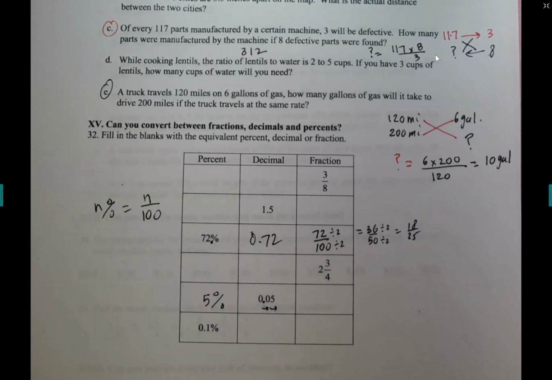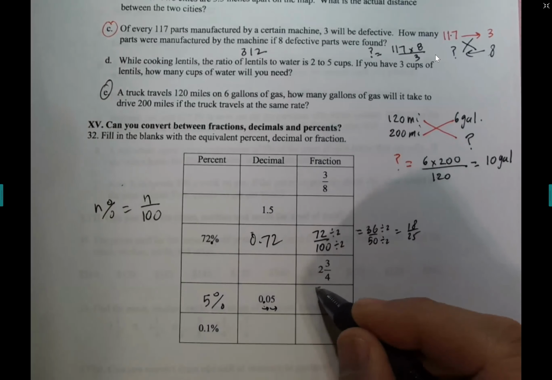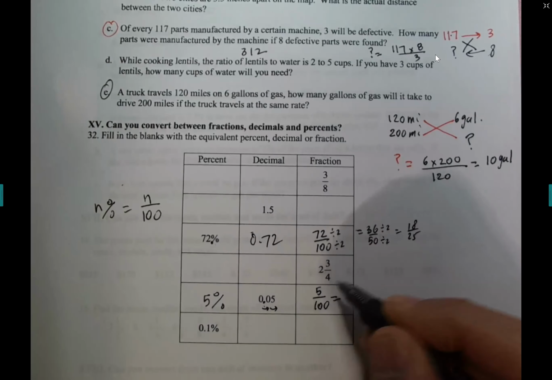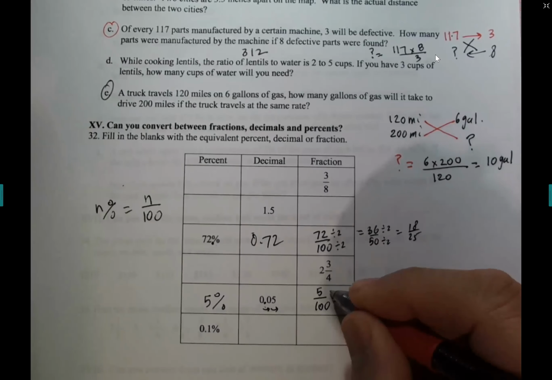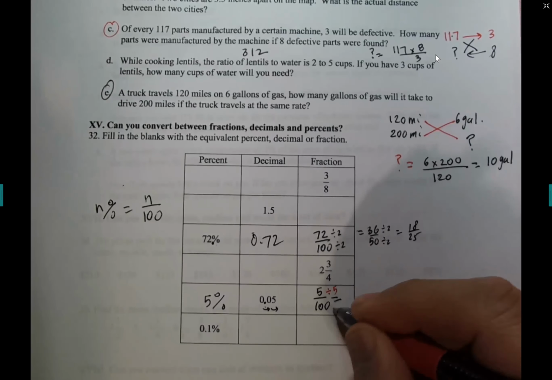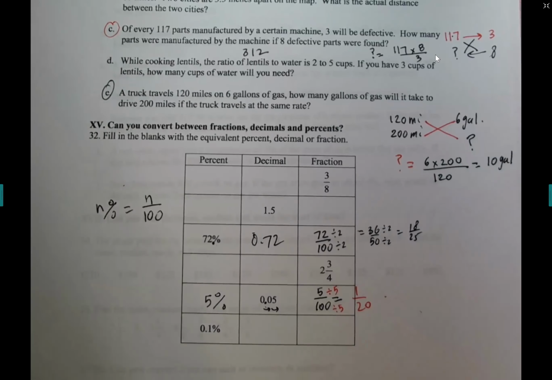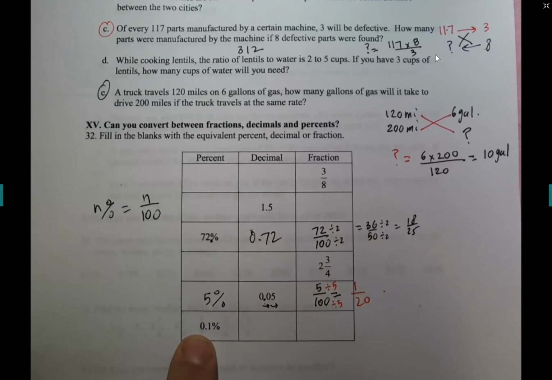And what's 5% as a fraction? It's 5 over 100. Reduce by 5. 1 over 20. All right? Okay, let's do this one.